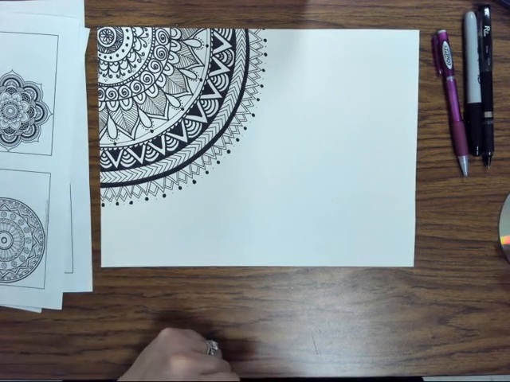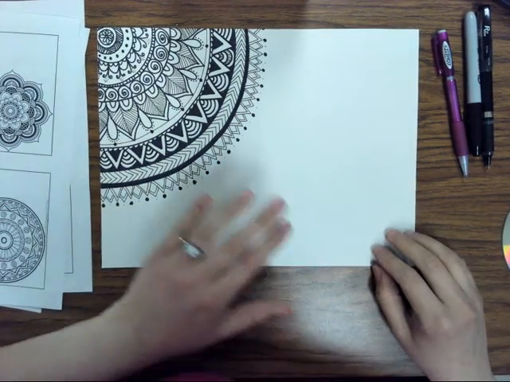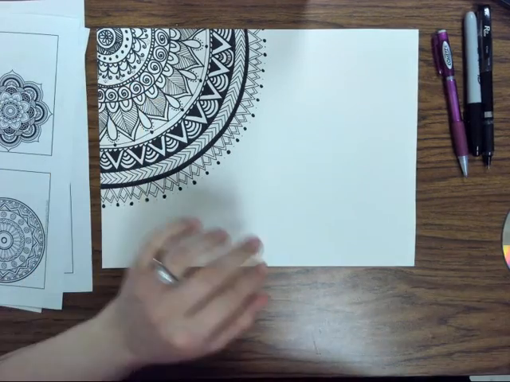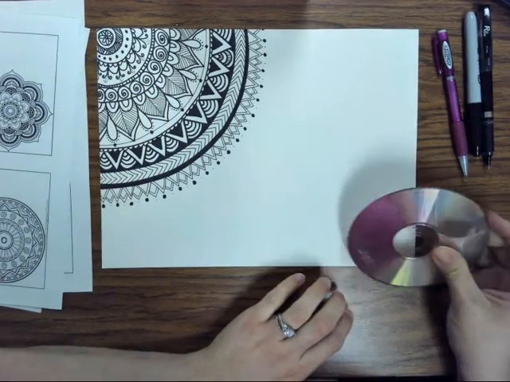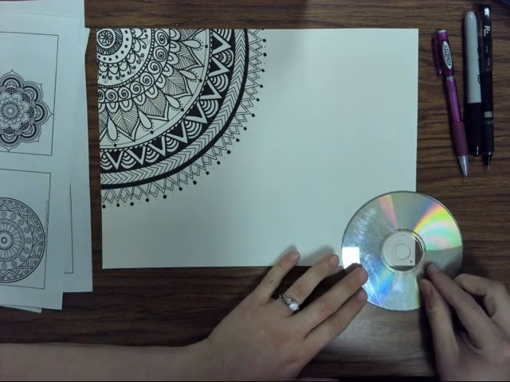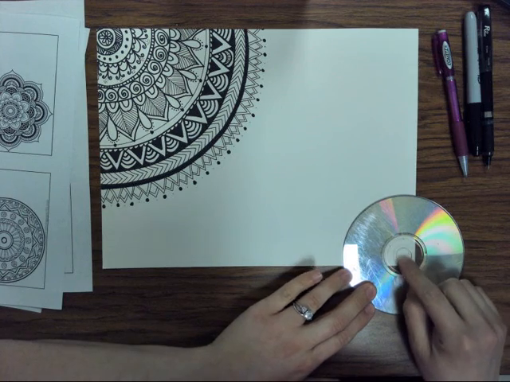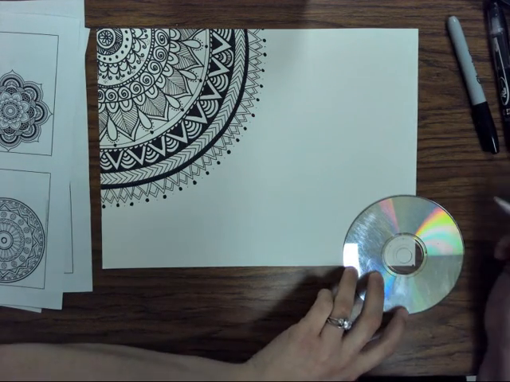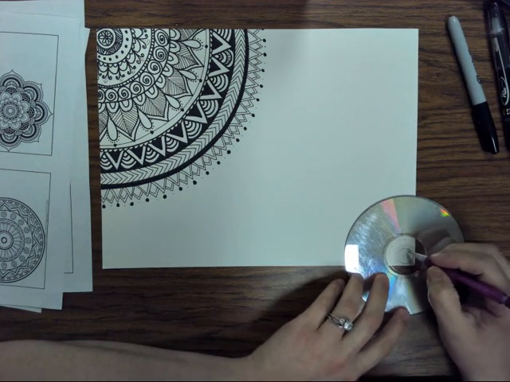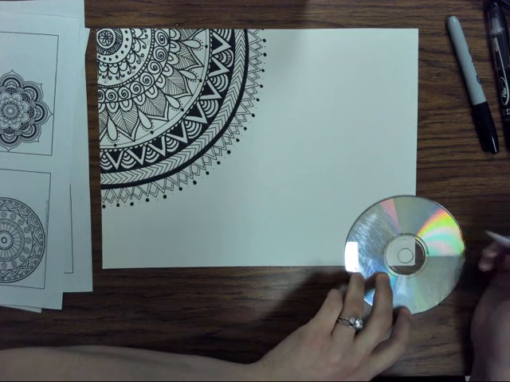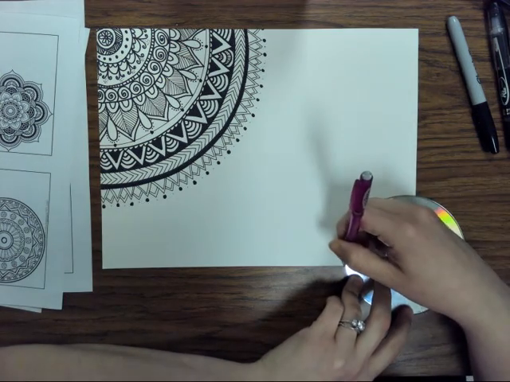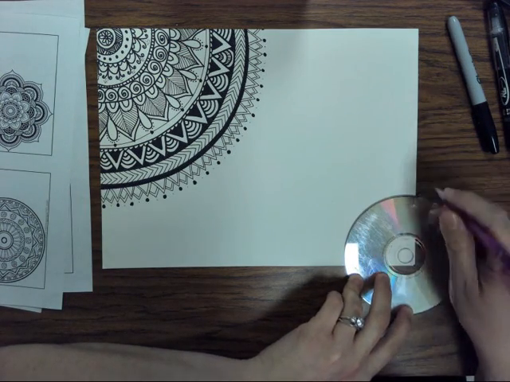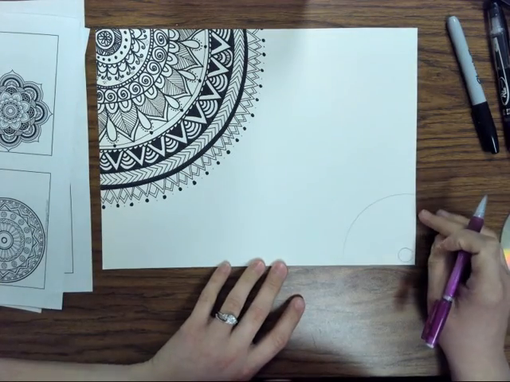Hey class, today we're going to make mandalas and we're going to be doing two, one in each corner of your paper. You're going to be using a CD. I want you to place the CD in the corner so that you can see the center circle, and you're going to be using a pencil to trace that center circle in the corner of your paper. Then you're going to trace the outside of the CD, and this will get our curved line started.